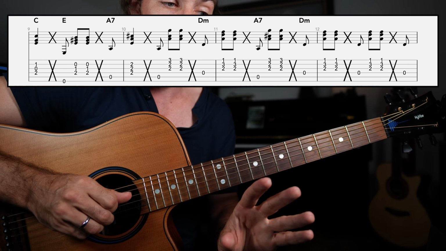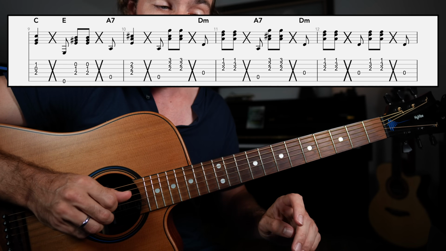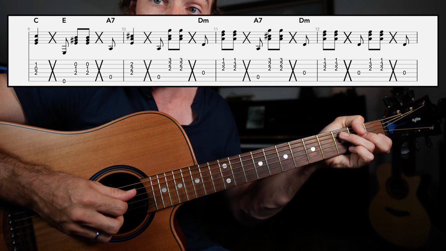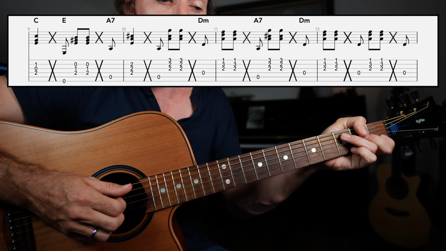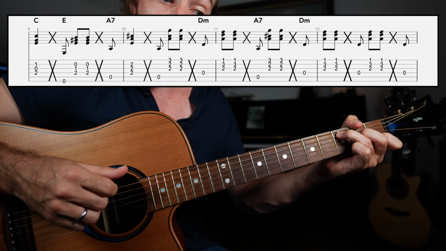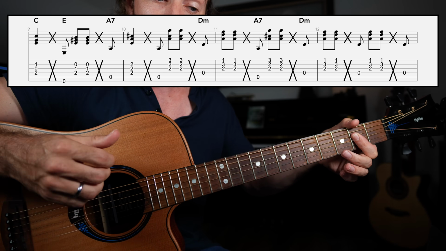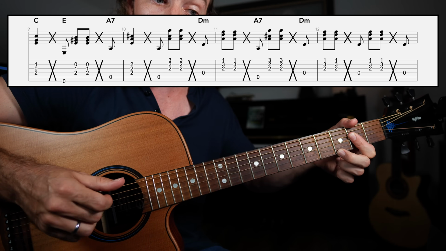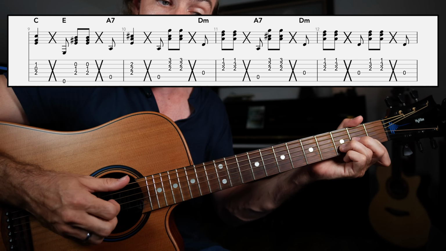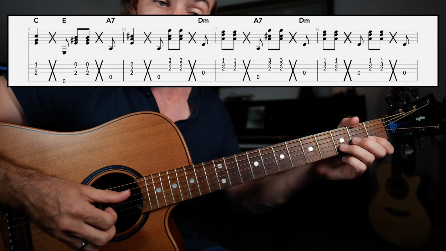You put all of line number 1 of our verse section together, and it should sound like this. 1, 2, 3, 4, and 1, and slap, E up, slap, A up, slap, and up, slap, D, D minor, A7, D minor.